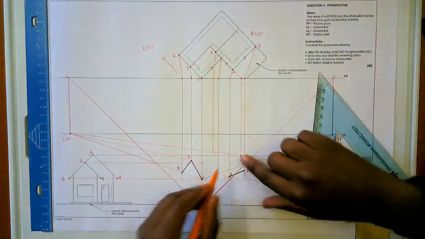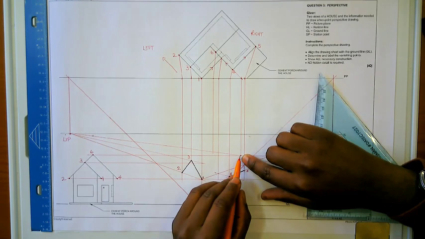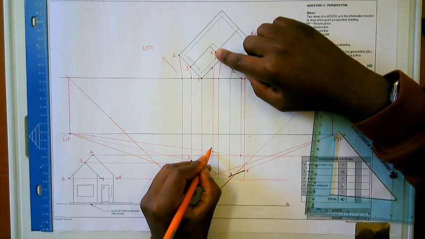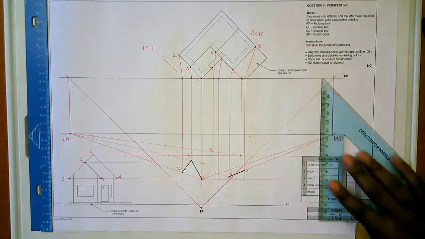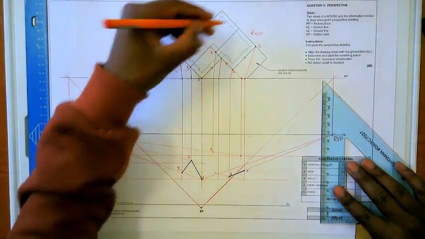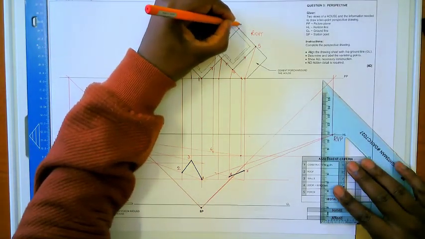In another video, I will show you how we could have done this differently by doing what we did to find point 4. But in this one, I just wanted to emphasize again how we would have found point 3, how we found point 2.